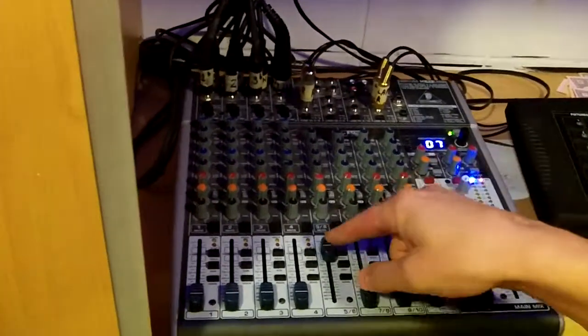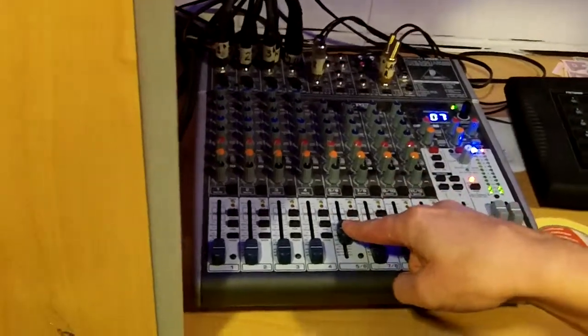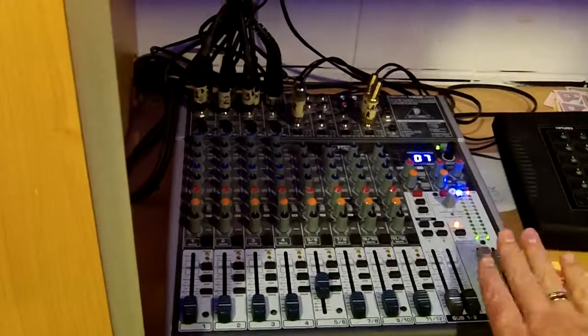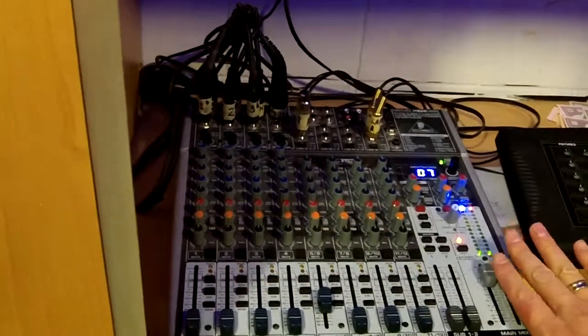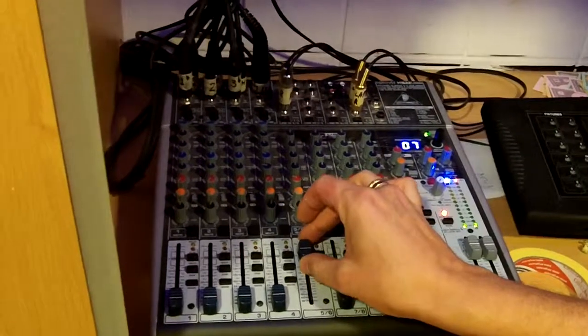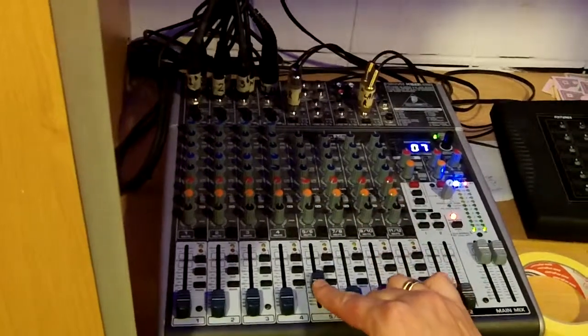If it's too loud, you adjust it with this knob, not with this one. This is the master fader. It controls all the rest. This is the end stage of the volume. This is how loud or how soft you want it to be.